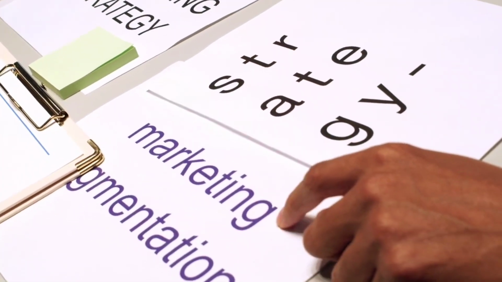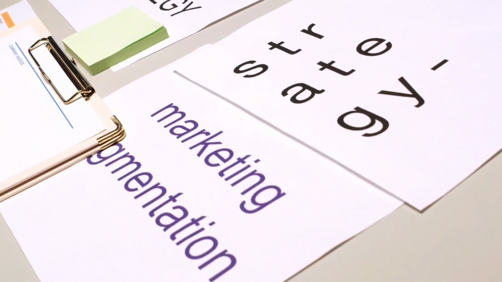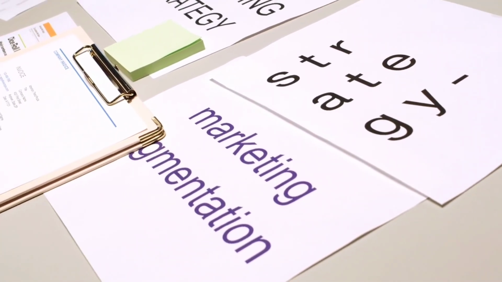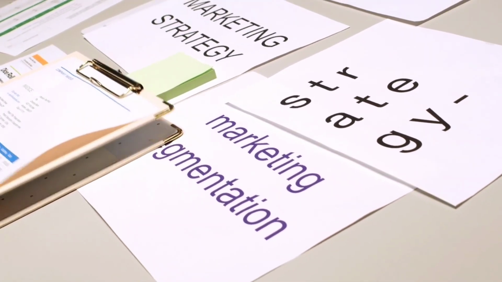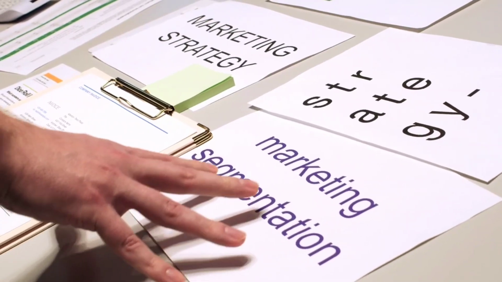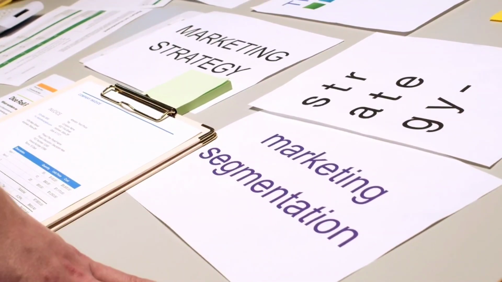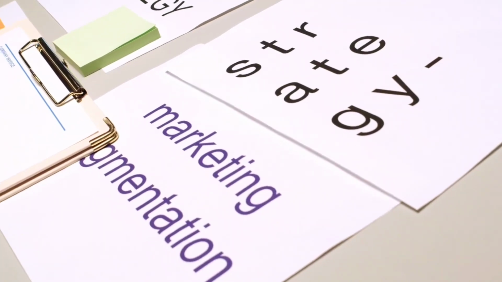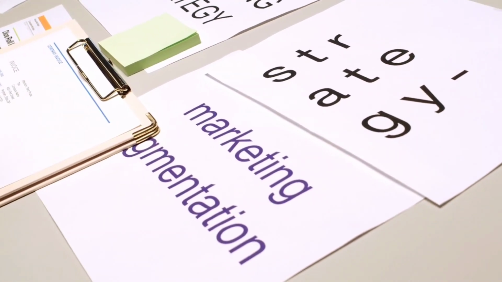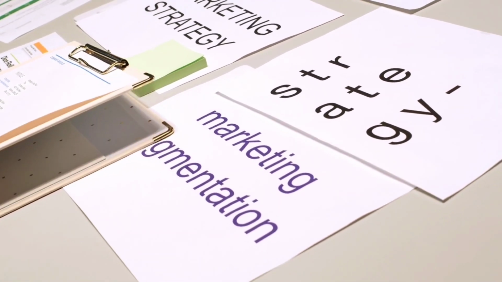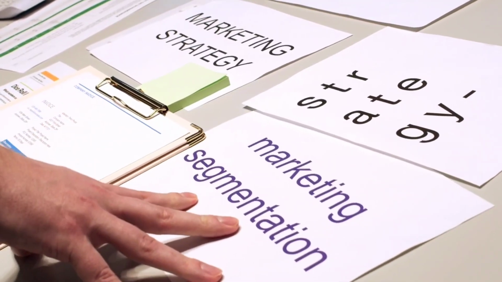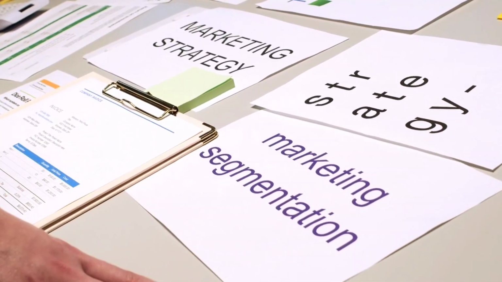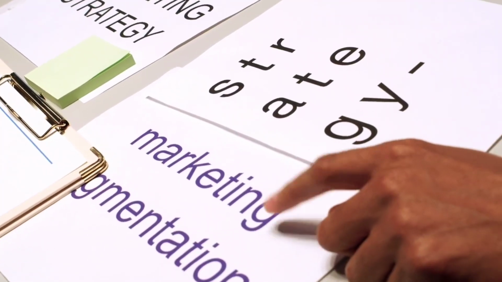Step 2. Analyze your current customers. If you are already in business, take a close look at your existing customers and analyze the following. So for demographics, what are the age, gender, income level, education, occupation, etc. Psychographics, what are their interests, hobbies, values, lifestyle choices, and so on.